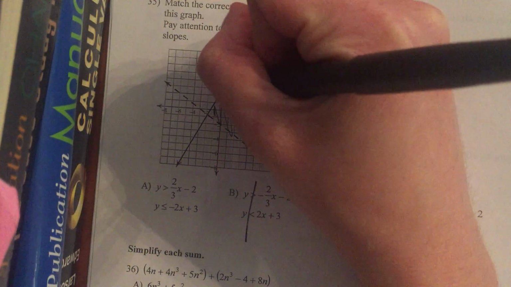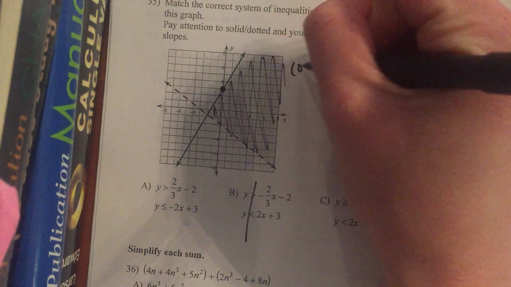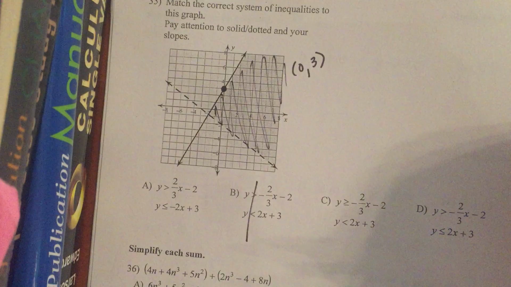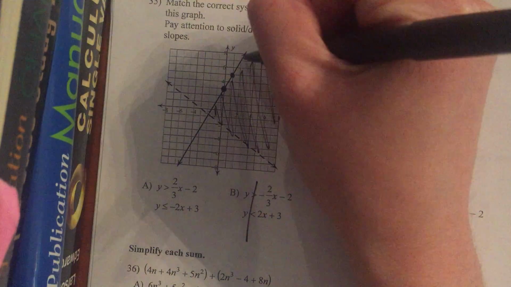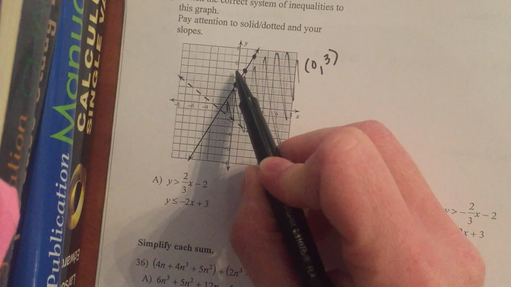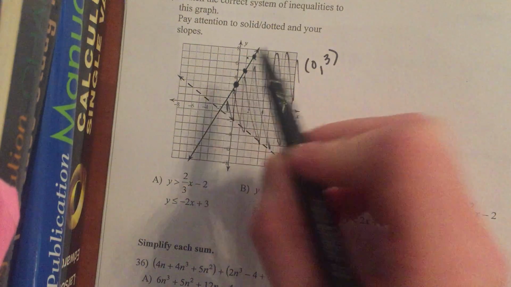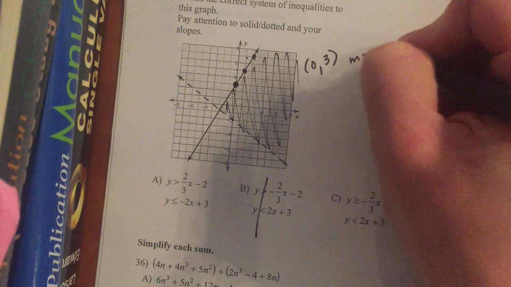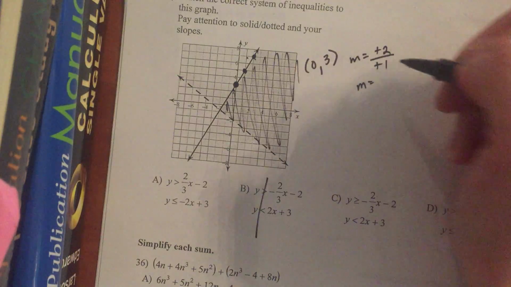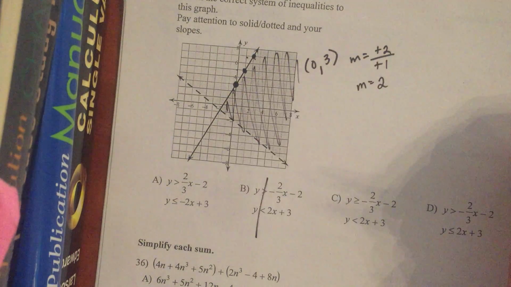The solid line has a y-intercept at (0, 3). So I'm going to jot that down. I also need to find the slope of the solid line. So here are some other points. And if I look at those, my slope is going up 2, right 1, up 2, right 1. So up 2, right 1. If I were to reduce that, +2 divided by +1 is 2.